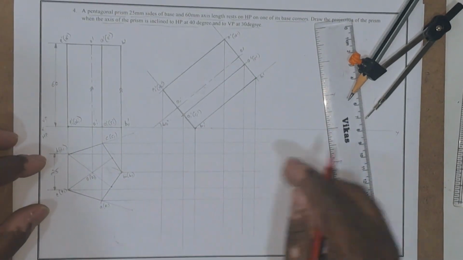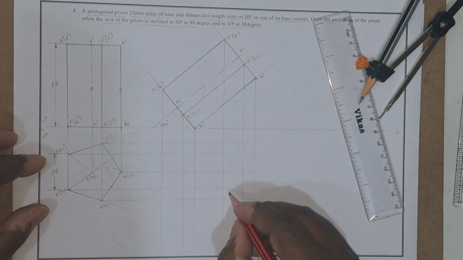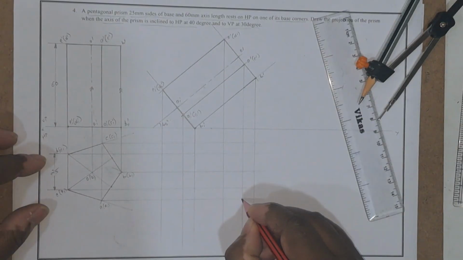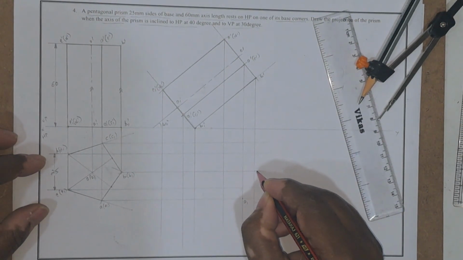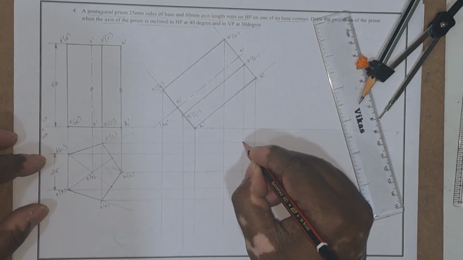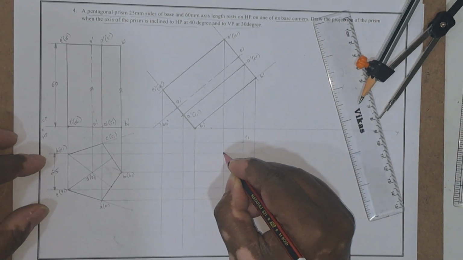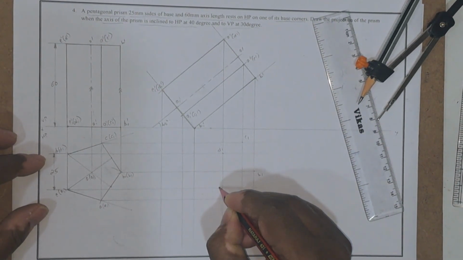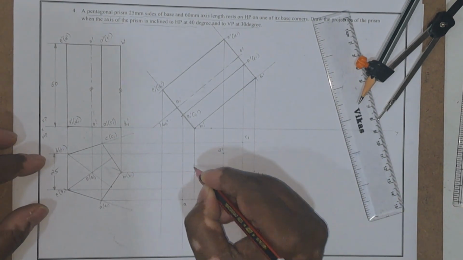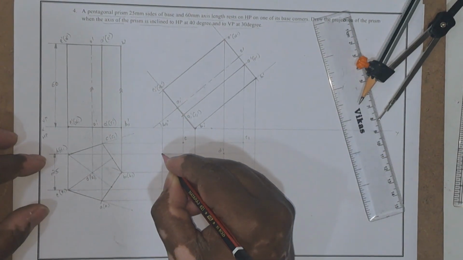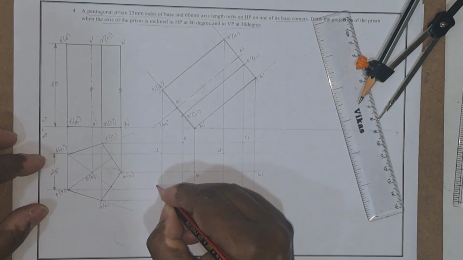So we have our points. Let us name the points now. So I have my A1 over here, B1 over here, C1 over here, D1 over here, and E1. Then I have my point A, B, C, D, and E.